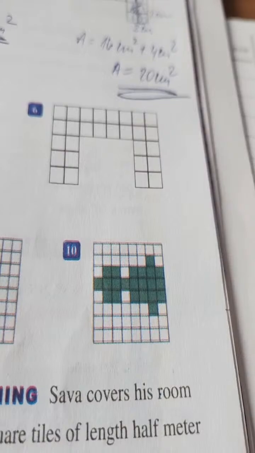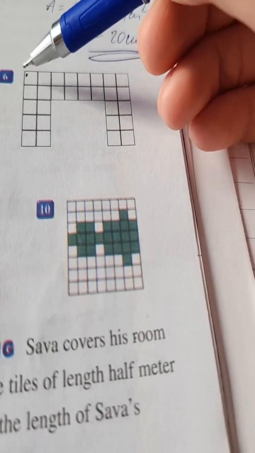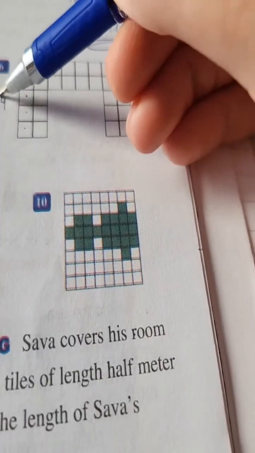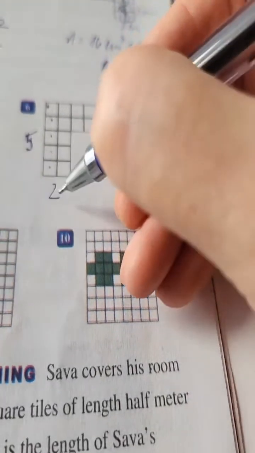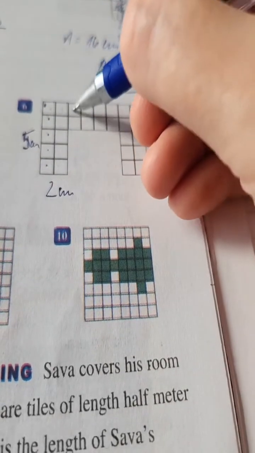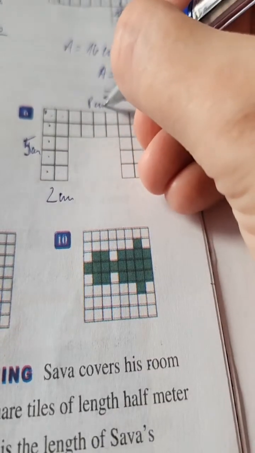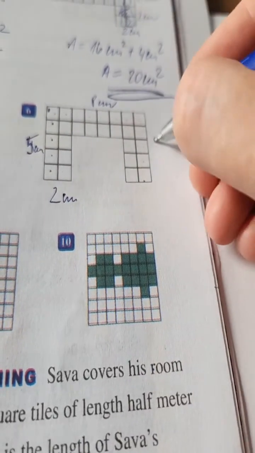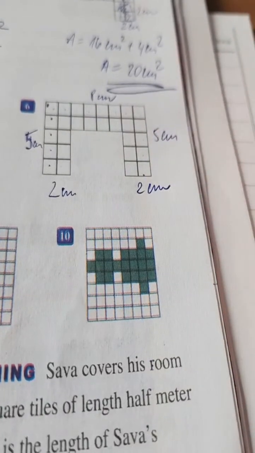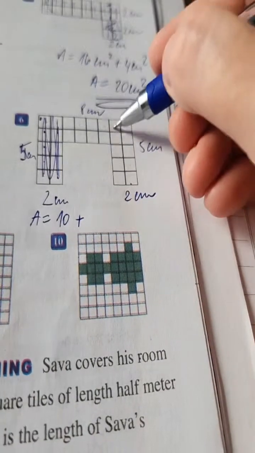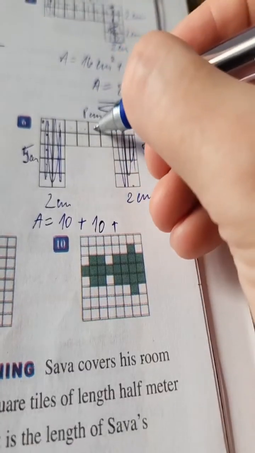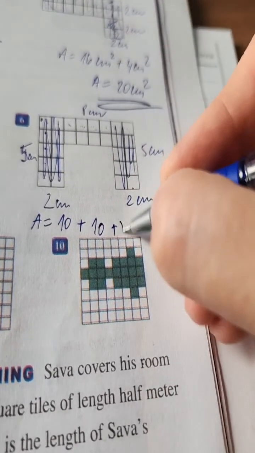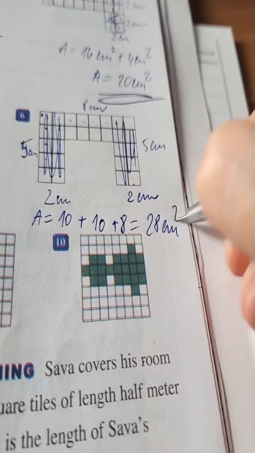And this one is a little bit complicated, but we will divide it: 1, 2, 3, 4, 5. No, 5. There are 2. 1, 2, 3, 4, 6, 7, 8. 1, 2, 3, 4, 5. So at first the area will be 5 times 2 is 10, plus this is 10, this one is 10, and this one is 1, 2, 3, 4 times 2 is 8, so the area is 28 square centimeters. Okay, good.